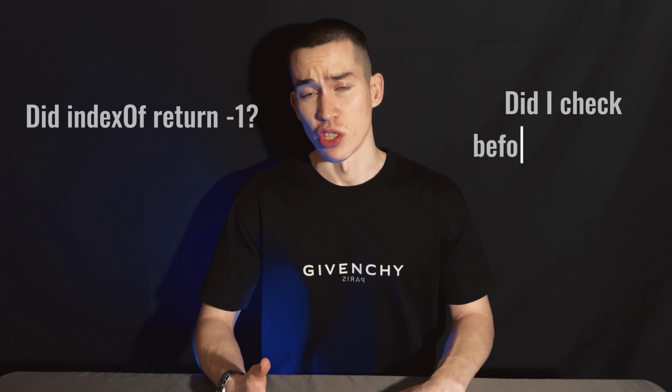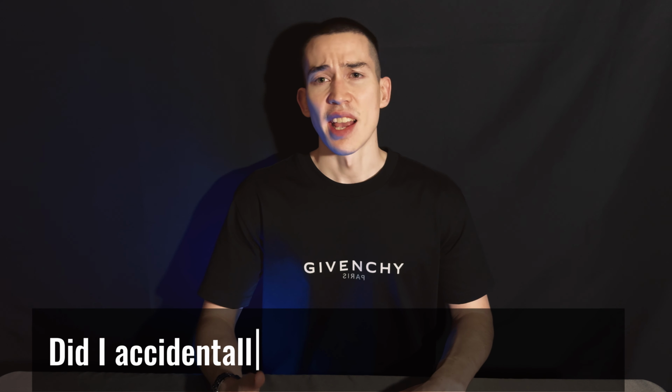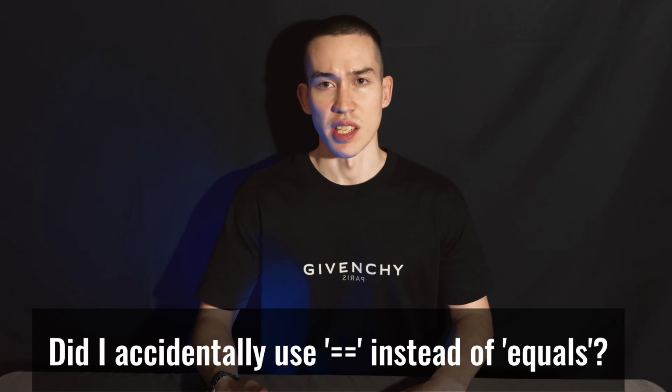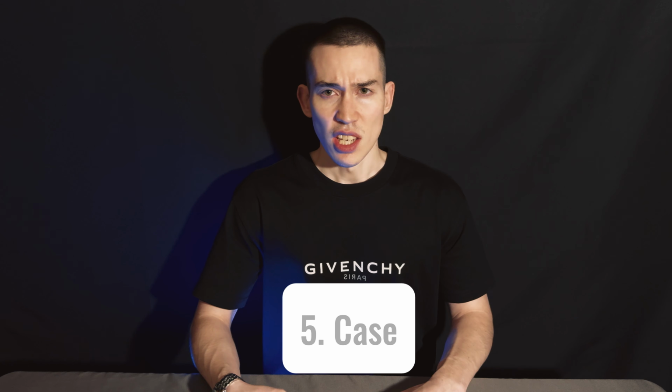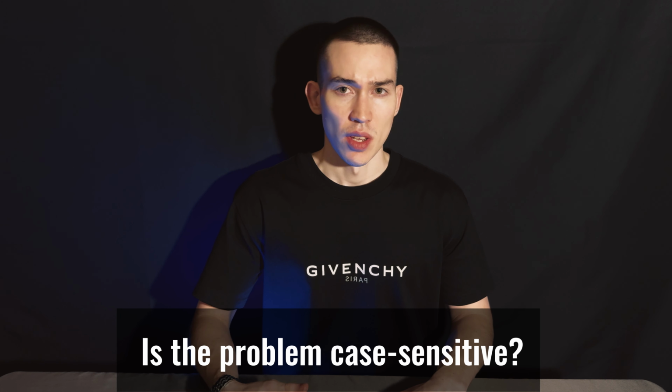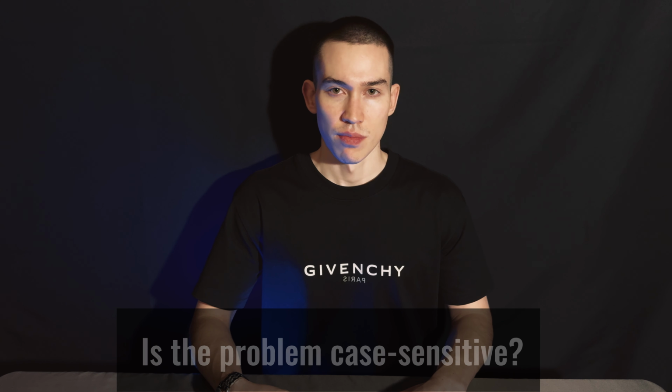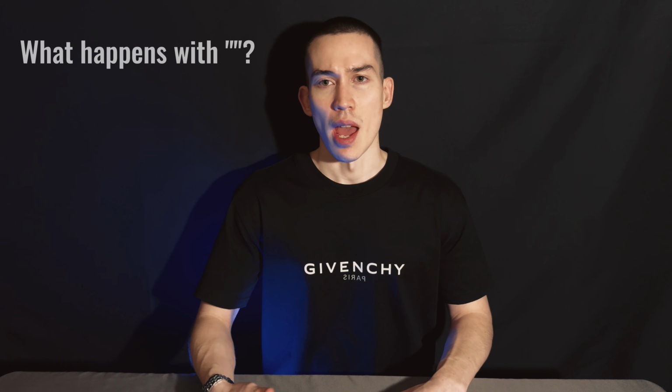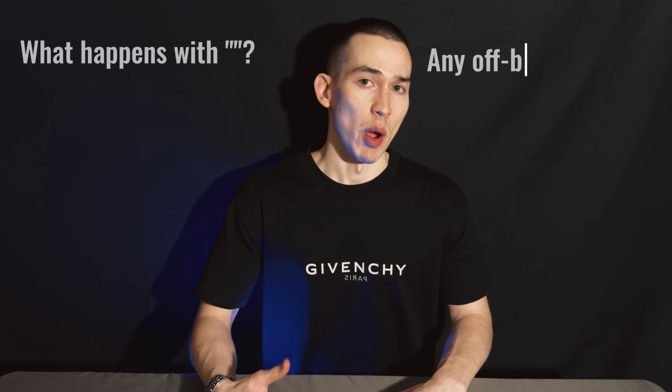Thirdly, search. Did indexOf return -1? Did I check before slicing? Fourth, comparison. Did I accidentally use double equals instead of the equals method? Fifth, case. Is the problem case sensitive? On AP, often yes. And sixth, empty string. What happens with an empty string? Any off-by-one risks?